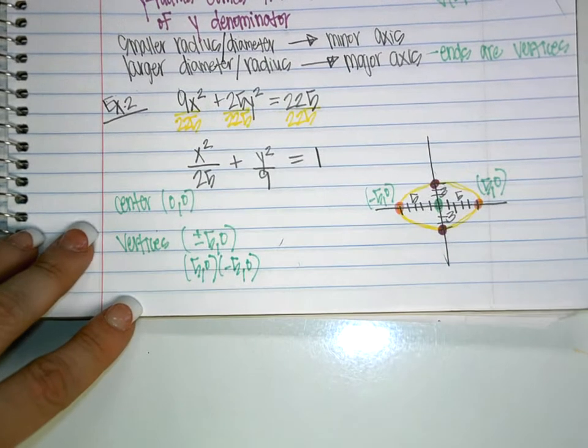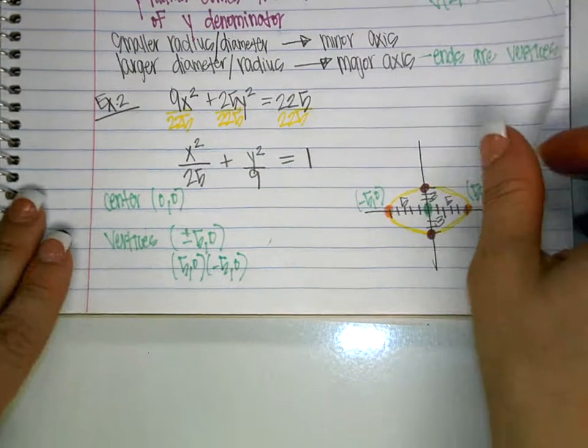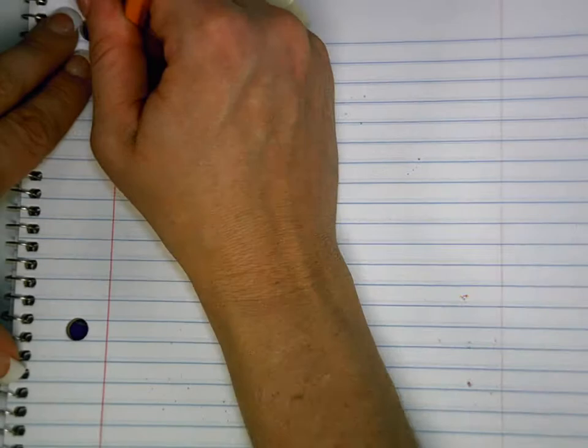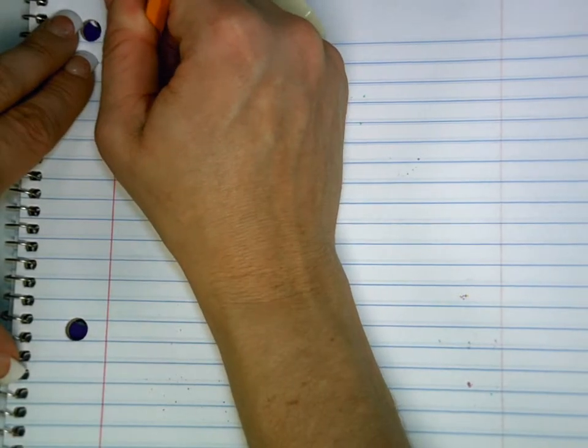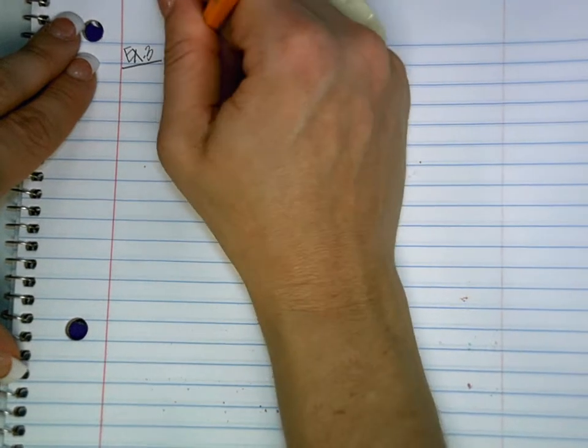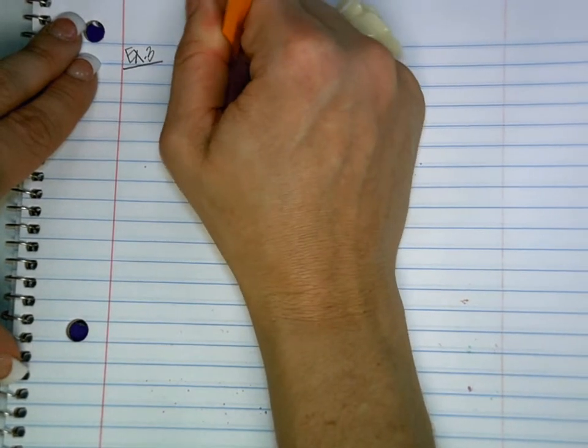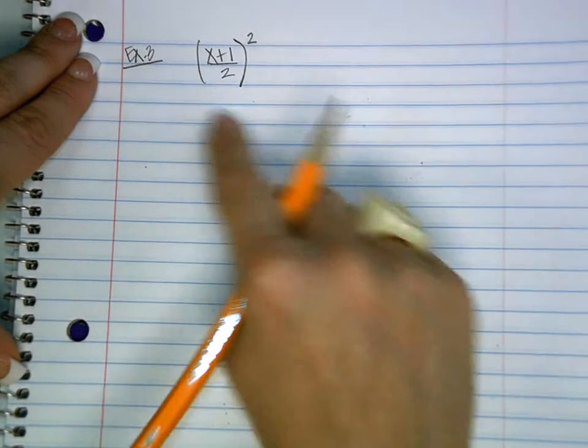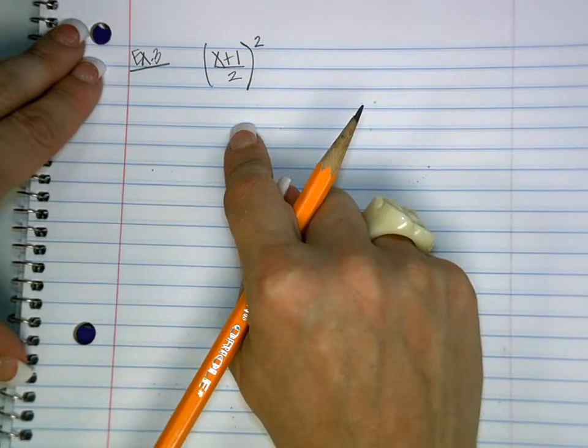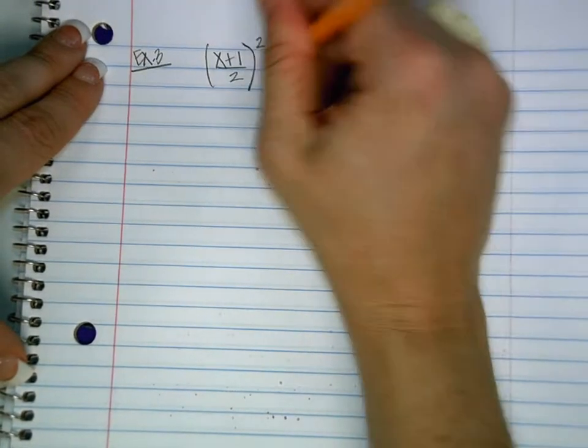Anyone have questions so far? So this really isn't too bad, but it's kind of combining some of the stuff we did with parabolas, with vertex. It's combining some of the stuff we did with circles and giving you a whole new dimension of other things. Let's try x plus 1 over 2 quantity squared. Notice that this is different than the way I wrote the fractions in number 1, in example 1.